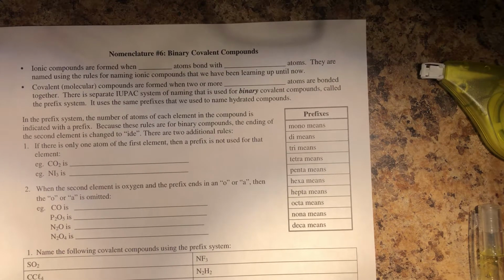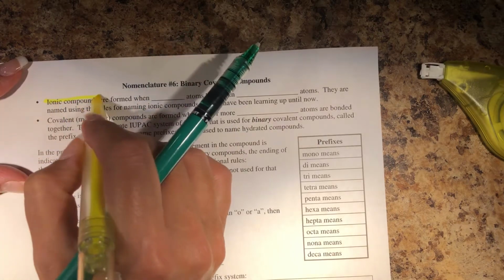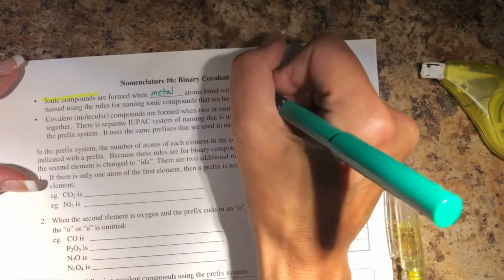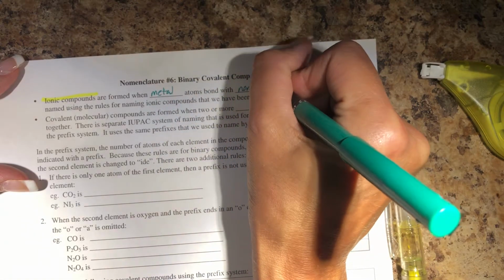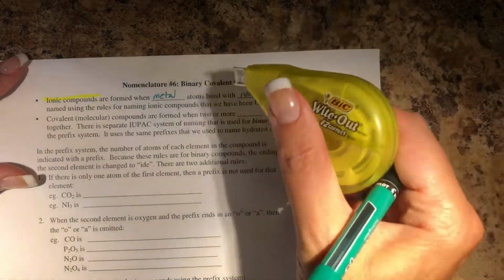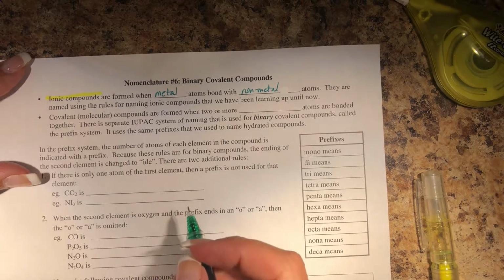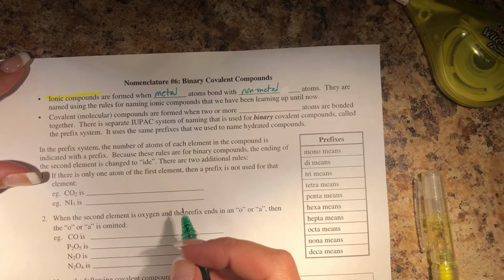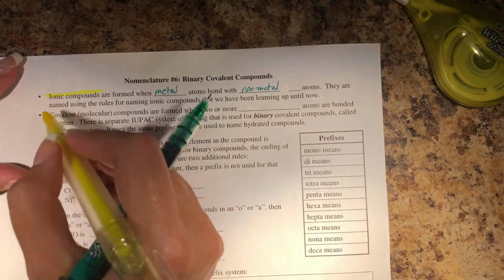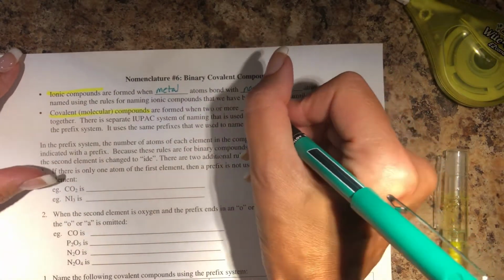Okay, so we know that ionic compounds are formed when metal atoms bond with nonmetal atoms, sorry, there's no S there. And we name them using the rules for naming ionic compounds that we have learned up till now. Covalent or molecular compounds are formed when two or more non-metal atoms are bonded.